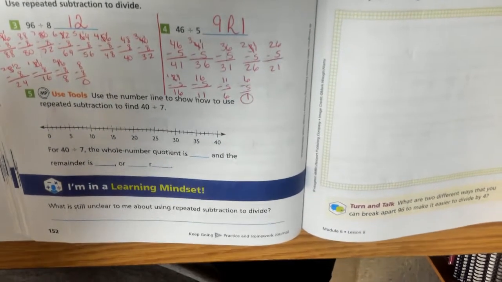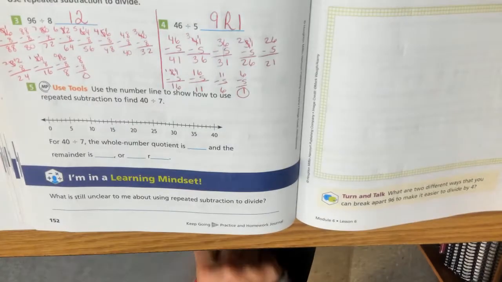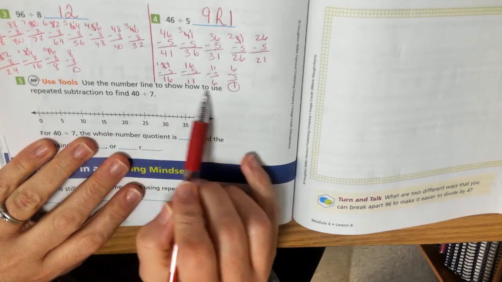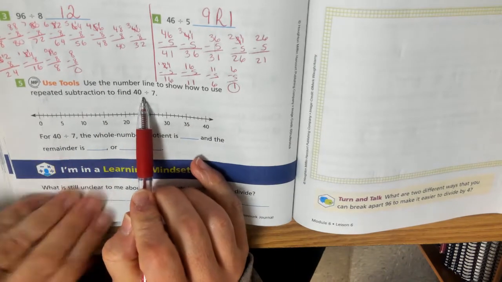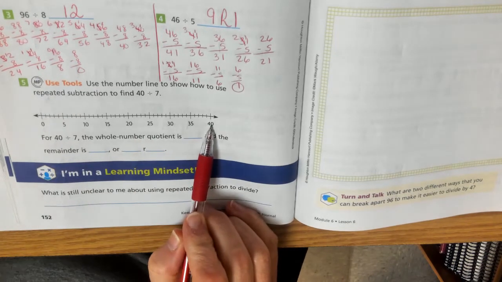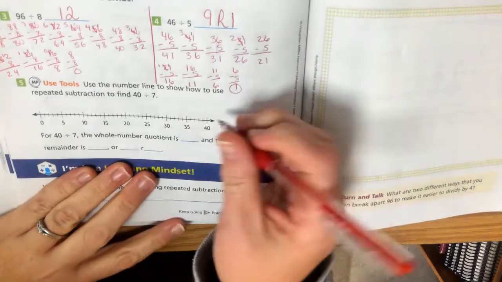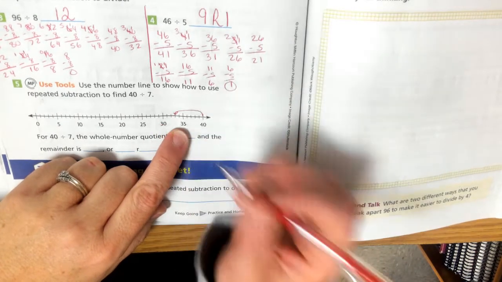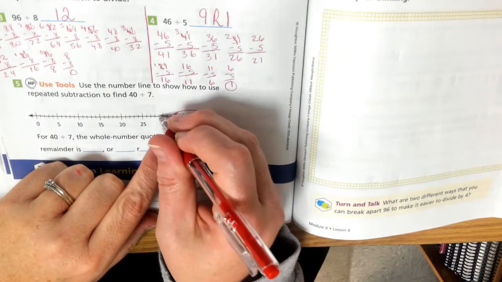Now our last one, we get to use a number line to subtract. So we're going to use the number line to show how to use repeated subtraction to find 40 divided by 7. So we're going to start at 40 and we need to go down 7, right? We're subtracting by 7. So this gets me to 33.